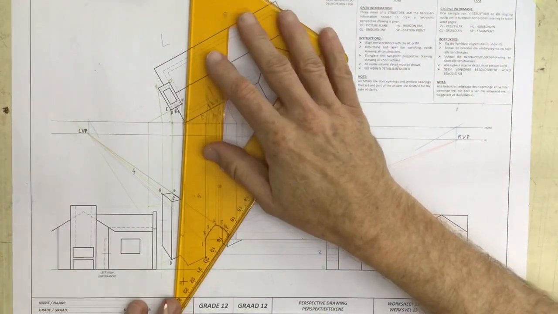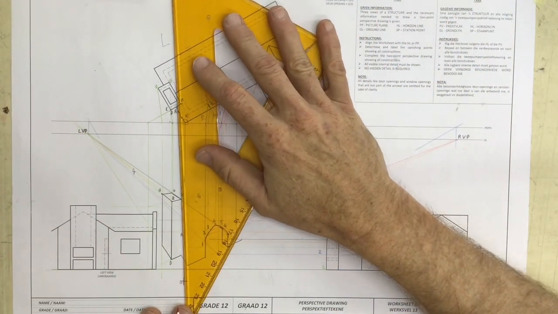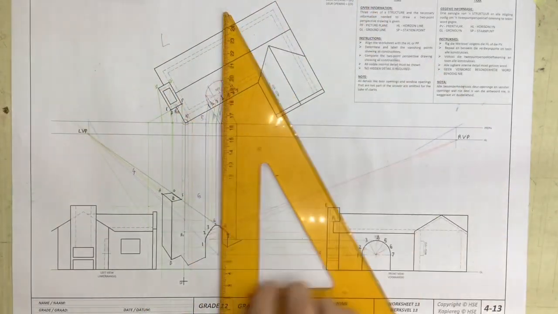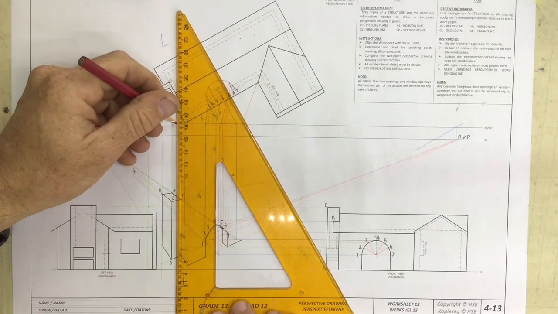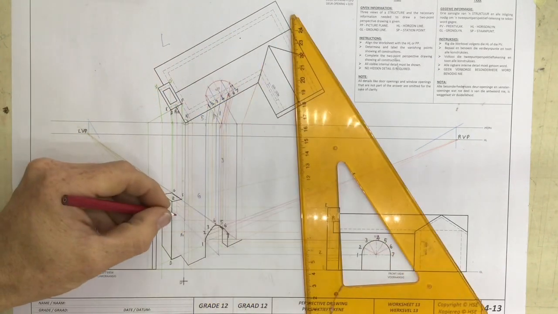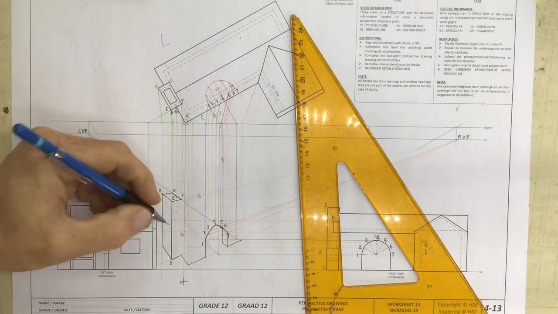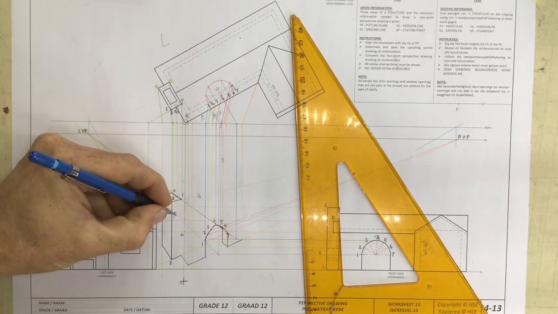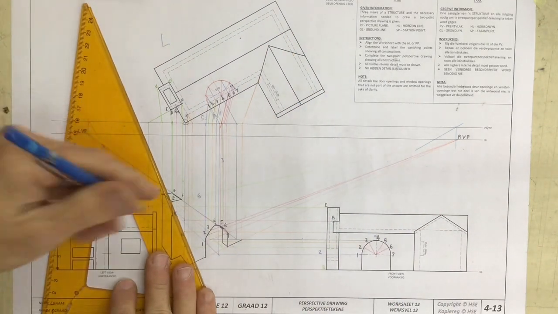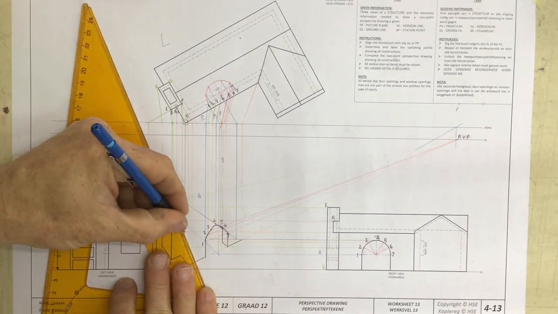Take R2 over here, take that to the stationary point. Line from R2, drop that down. Step number 6 is taking it down and finding R2 at that point over there. There is R2, and I can now join up R1 and R2, getting the slant of that roof.